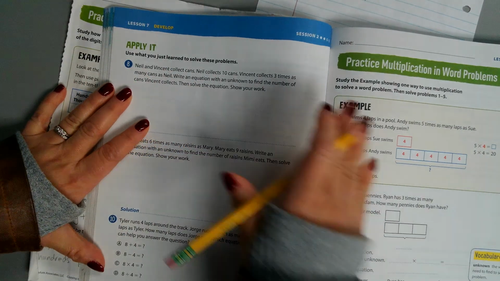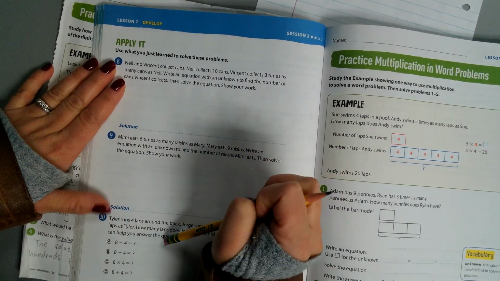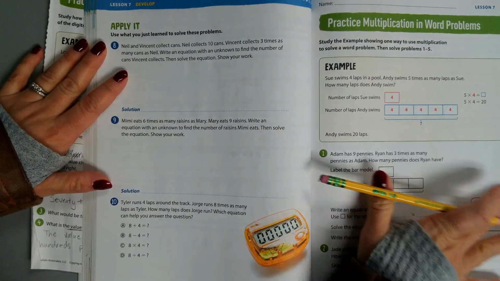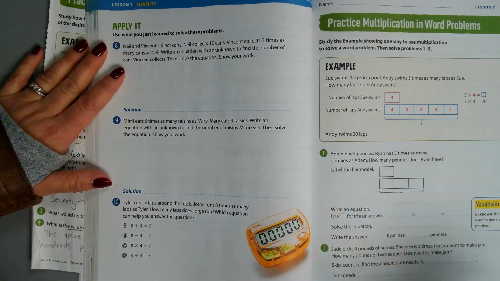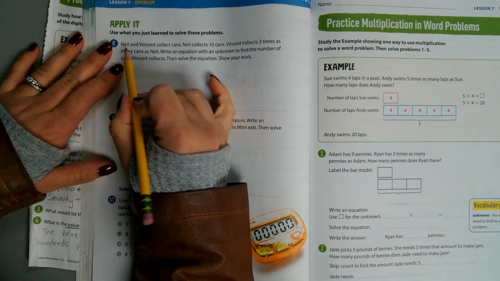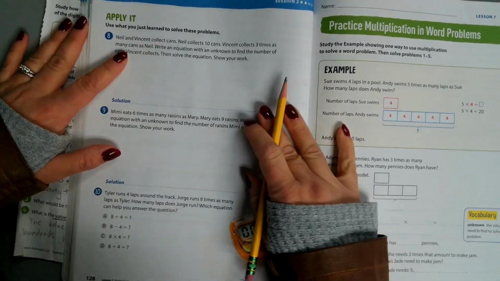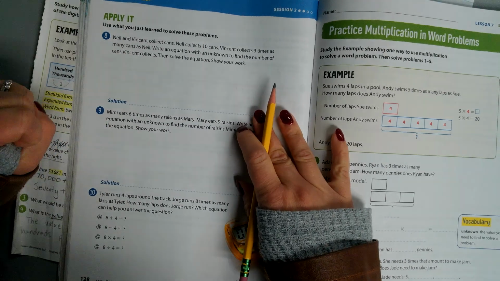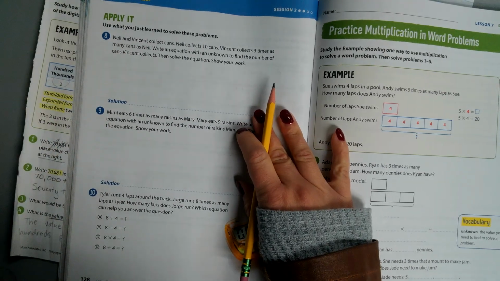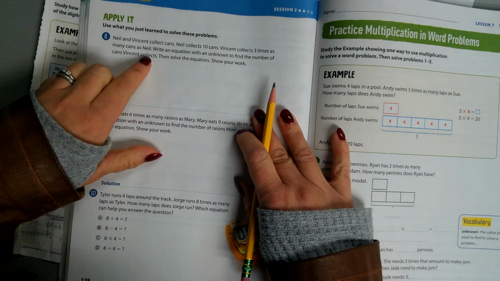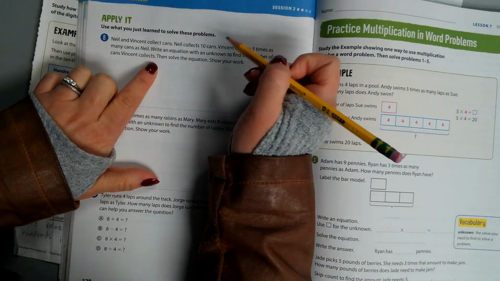Page 128. So we're going to practice these 3 together, and then you are going to do the green pages and put the answers on the Google form provided. Okay? So Neil and Vincent collect cans. Neil collects 10 cans. Vincent collects 3 times as many cans as Neil. Write an equation with an unknown to find the number of cans Vincent collects. Solve the equation and show your work.